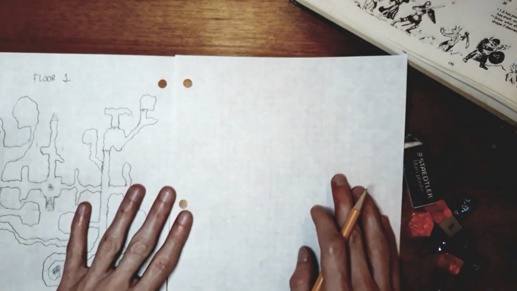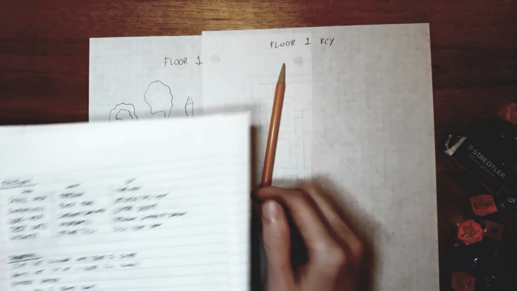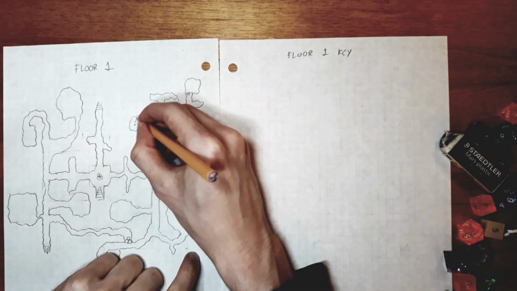The reason that I'm putting the maps on the back of the sheet is because I put the key on the front of the sheet. That way I can come up with a 2-page spread that's very easy to put in a 3-ring binder.